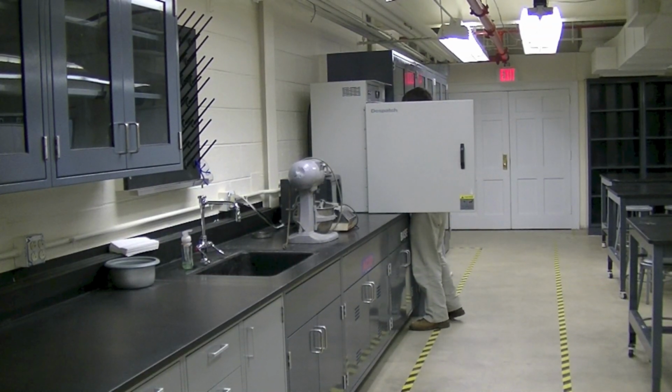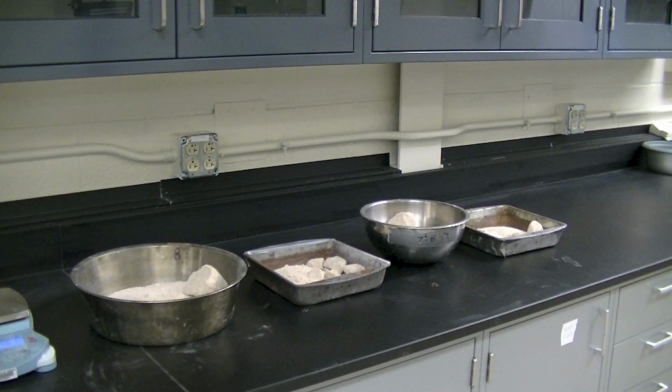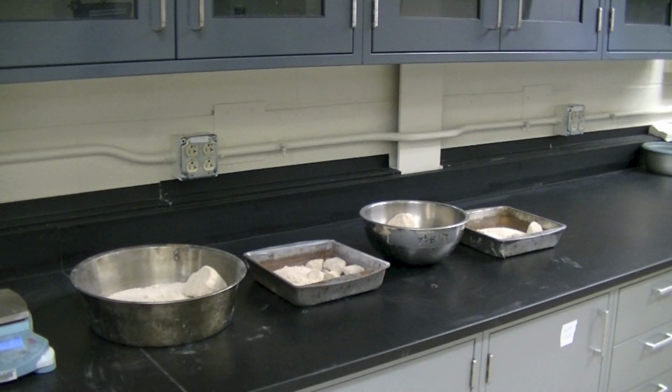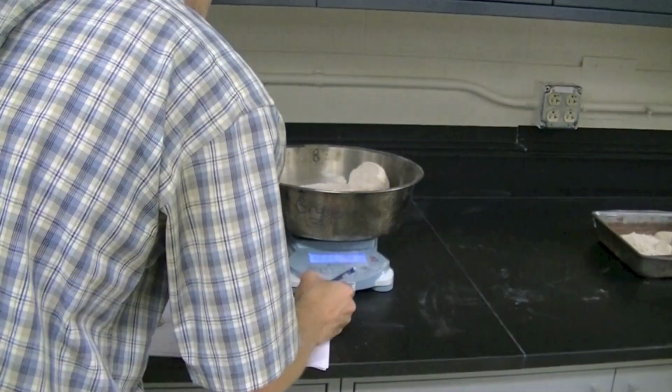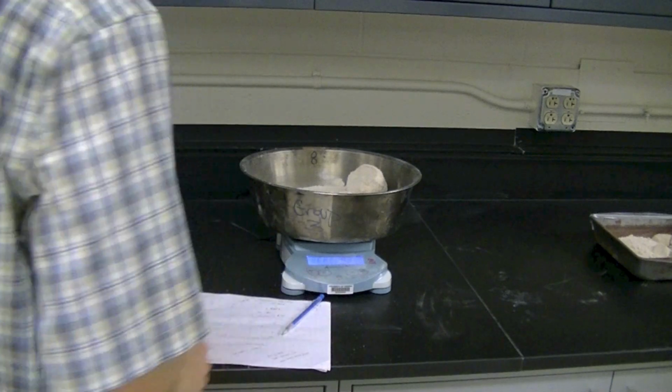After all samples have sufficiently dried, remove all subspecimens from the oven and allow them to cool. Weigh the tares and record the weight of the tare plus dry soil. The standard Proctor curve can now be generated from the recorded data.